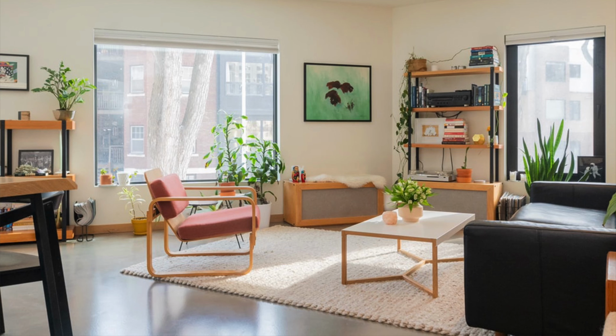If you are wondering how can you design your living room in a vertical way rather than horizontal one, let's jump into the next one.